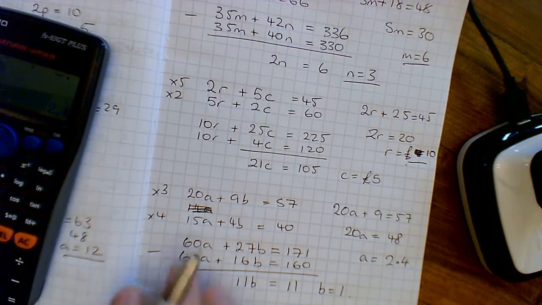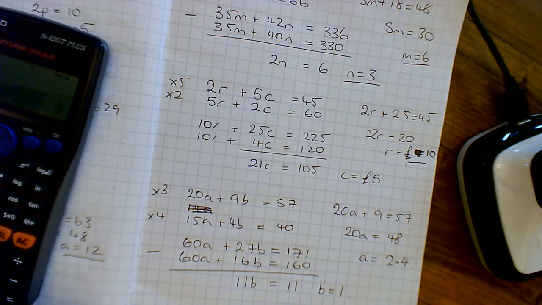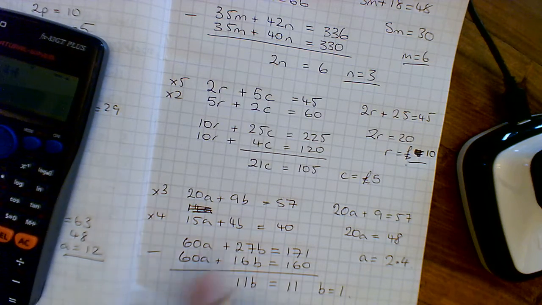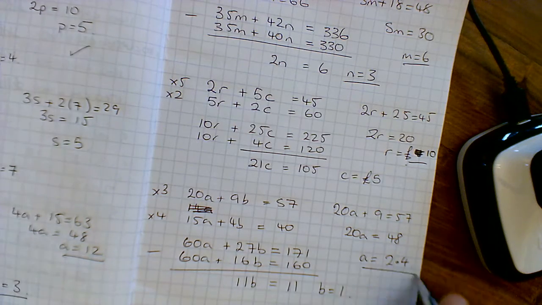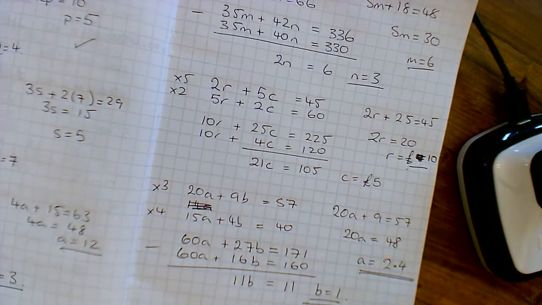So it's 15A. So 15 times 2.4 plus 4 times 1 equals 40. So that's actually the correct answer, even though it was a bit odd. Worthwhile checking. Okay.